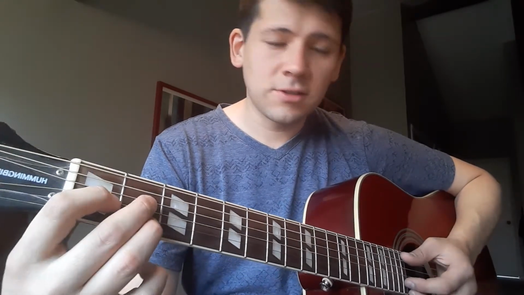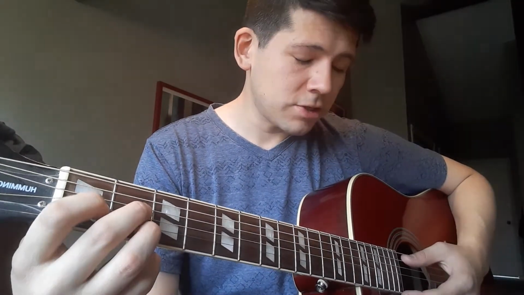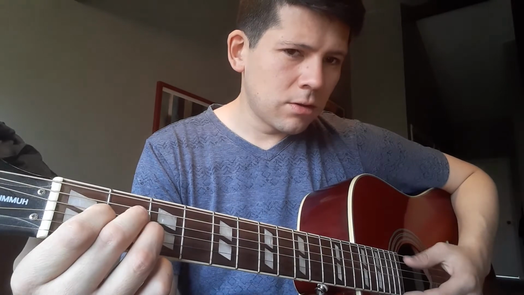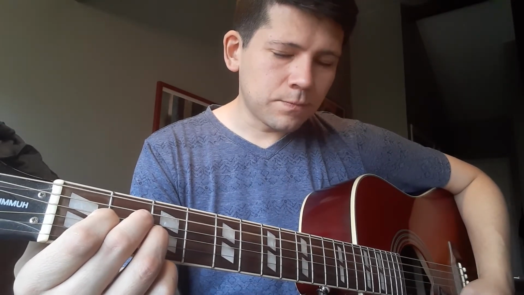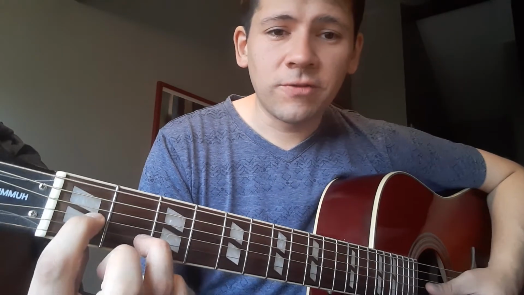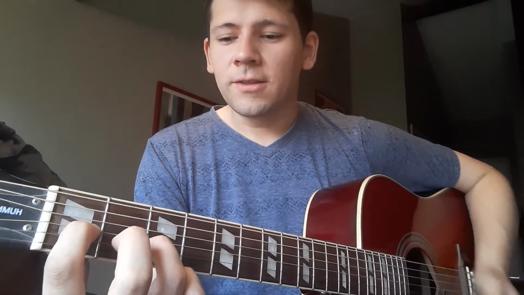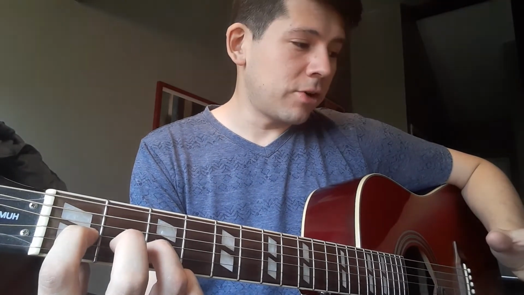So let's see, this is the full major 7 chord, A major 7. And this is our 3-string version. Okay, I think it sounds similar enough, right? So we can move on.